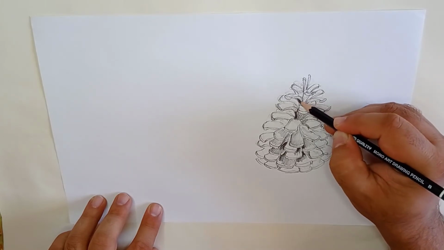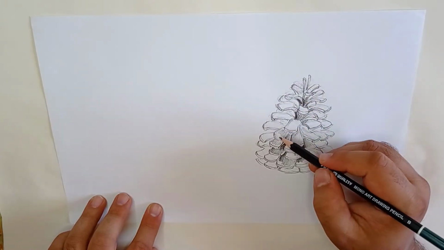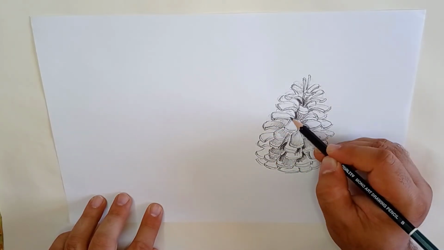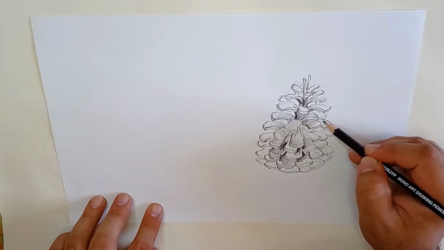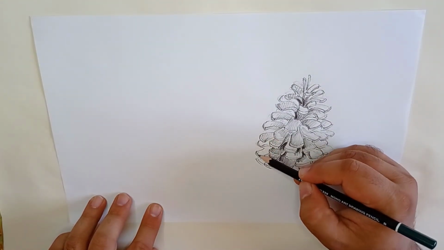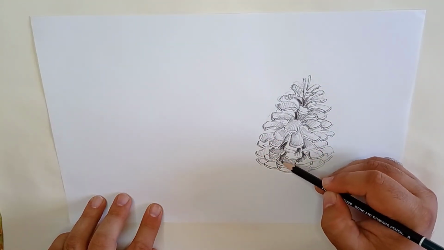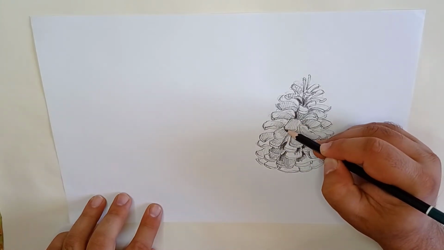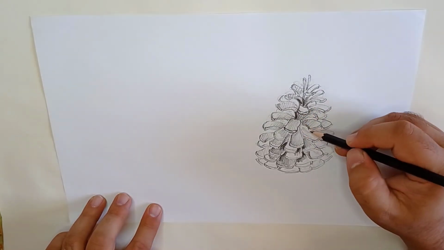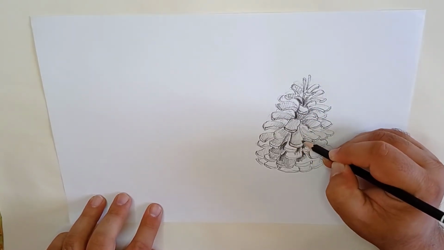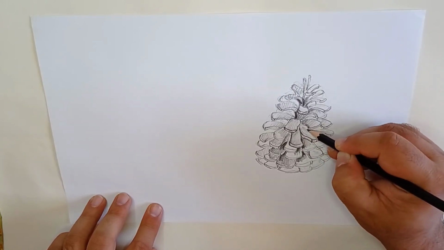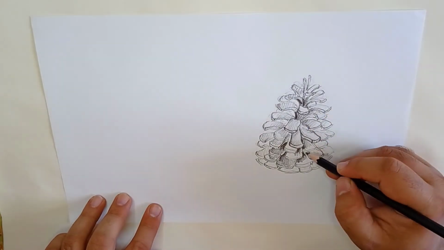If you are living near mountainous areas, you can find pine trees. You can take a cone from the trees to draw. You can take any fruit, anything which has a complex form and shape, to understand this.